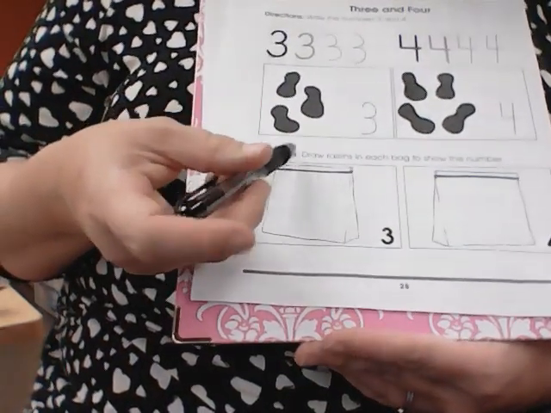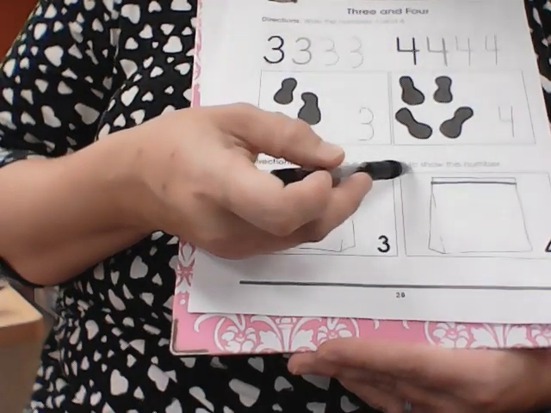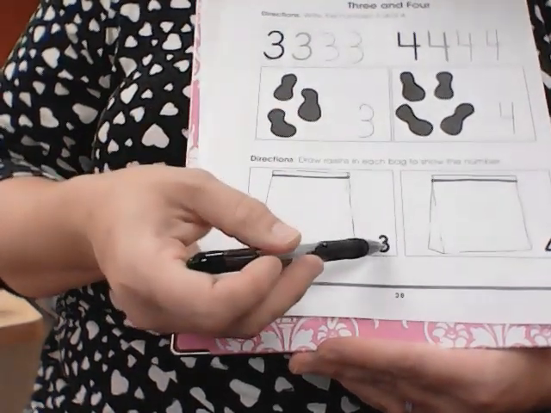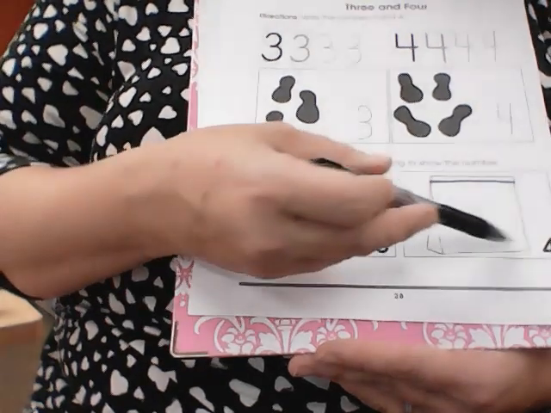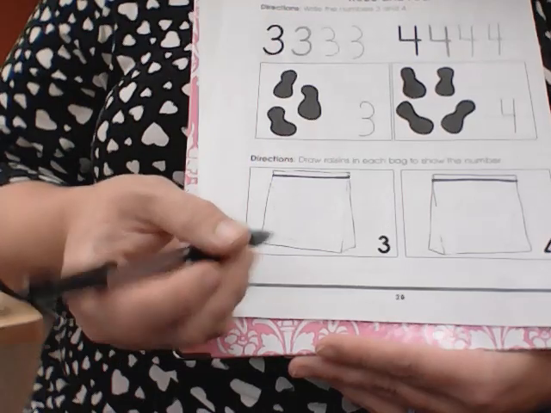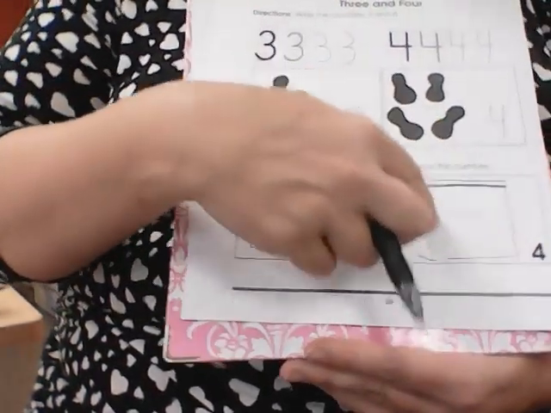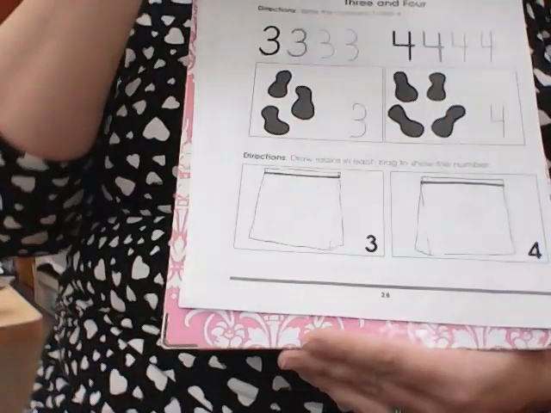As the next part says, draw raisins in each bag that shows the number. So this one you want to draw 3 raisins. This one you're going to want to draw 4 raisins. And when they say raisins, they just mean circles. So you're going to draw 3 circles in this bag. You're going to draw 4 circles in this bag.